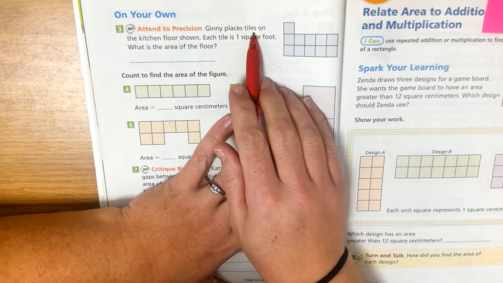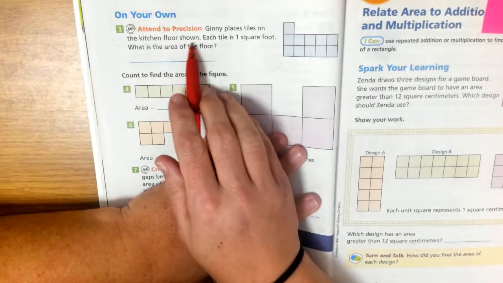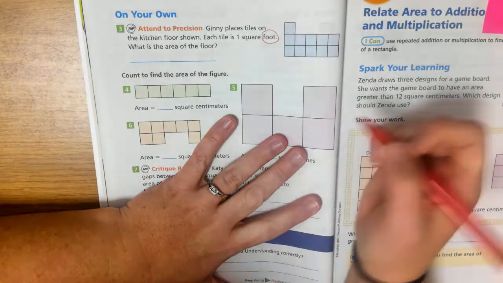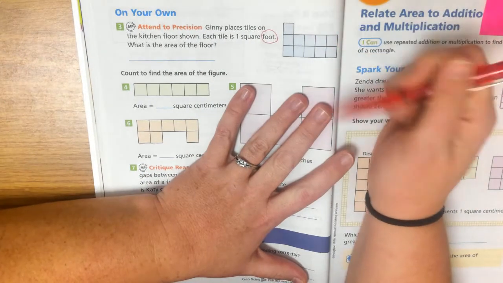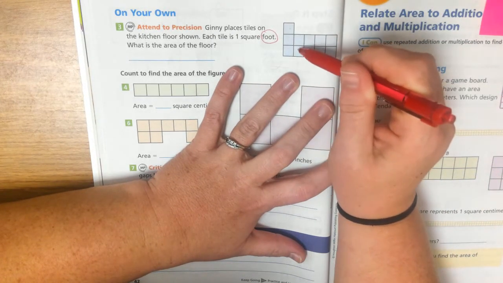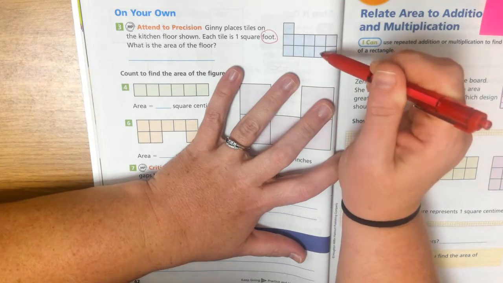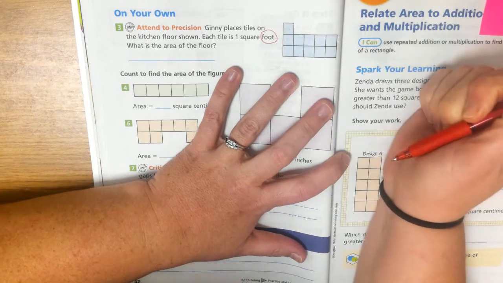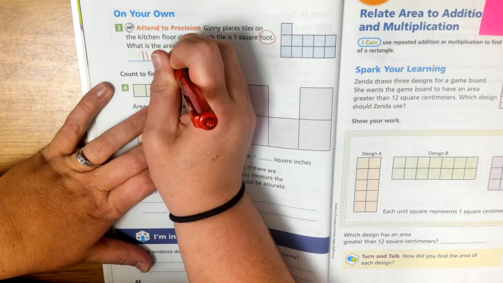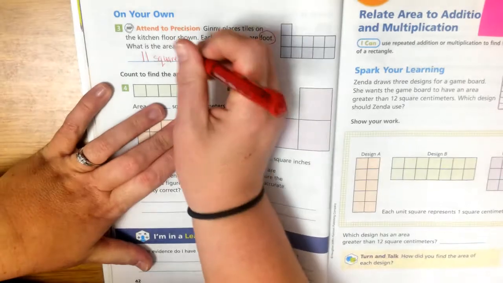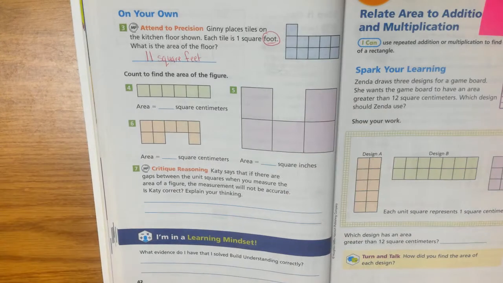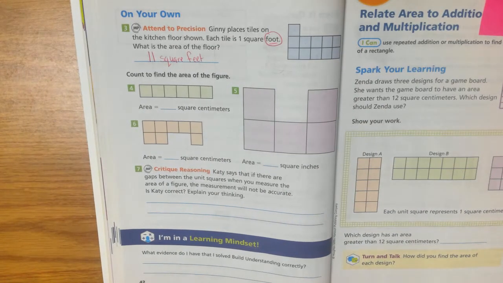Okay, Jenny places tiles on the kitchen floor shown. Each tile is 1 square foot. What is the area of the floor? So here's her tiles on her floor. We need to find out the area. 1, 2, 3, 4, 5, 6, 7, 8, 9, 10, 11. So it is 11 square what? 11 square feet, because each is 1 square foot. So there are 11 square feet.